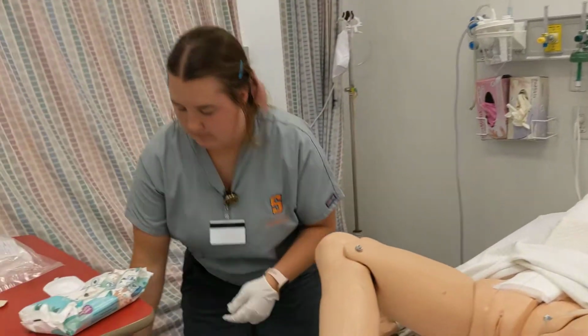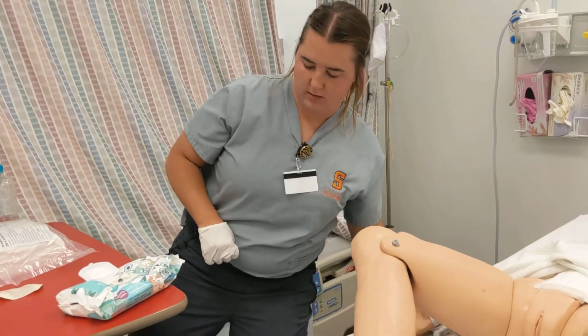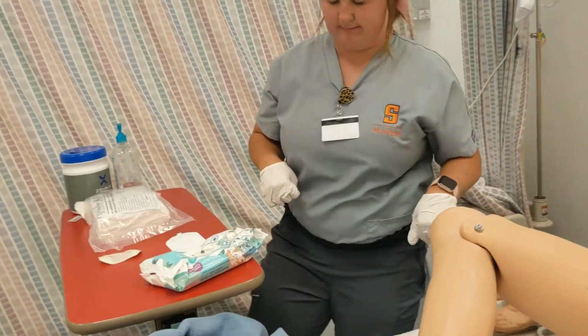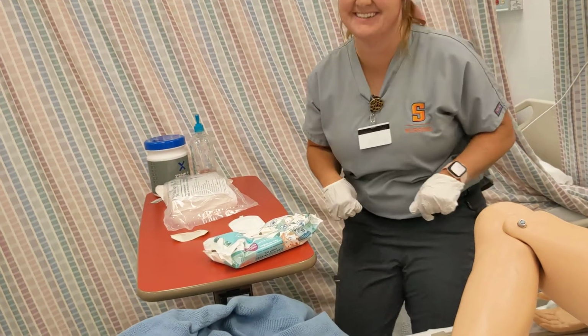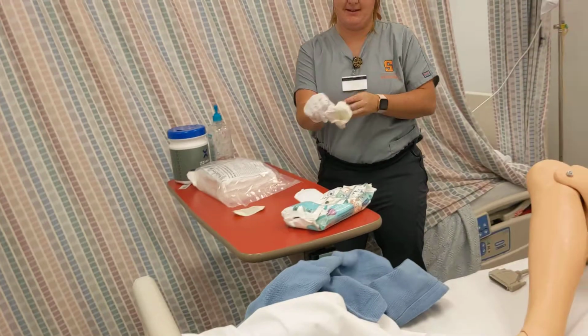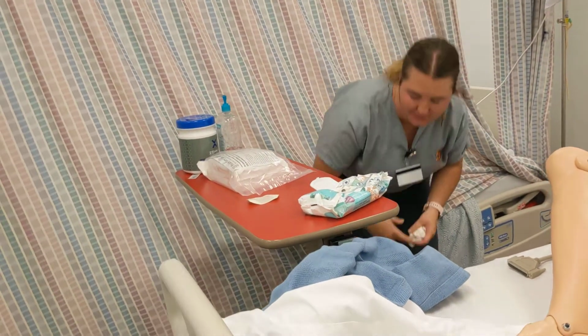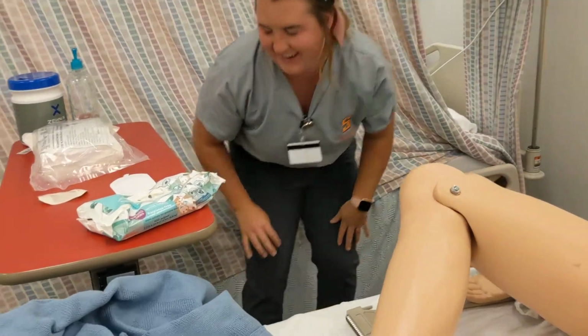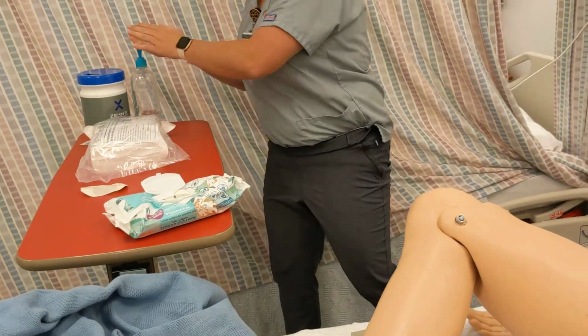Okay, so now we've got our garbage can close by. It fell over. I am going to take my gloves off and I am going to grab it, put it right here. Okay, now I'm gonna do hand hygiene again.